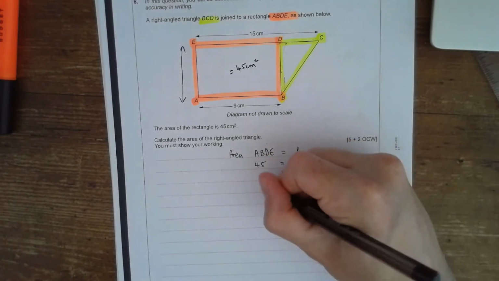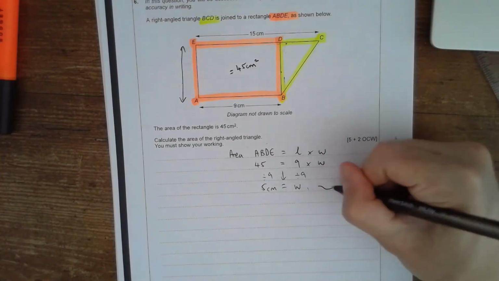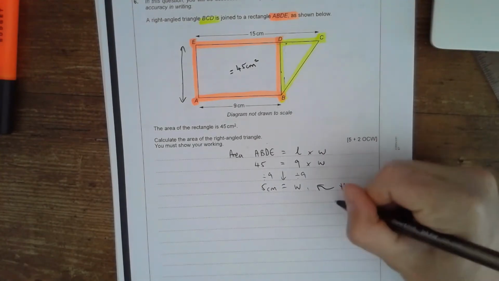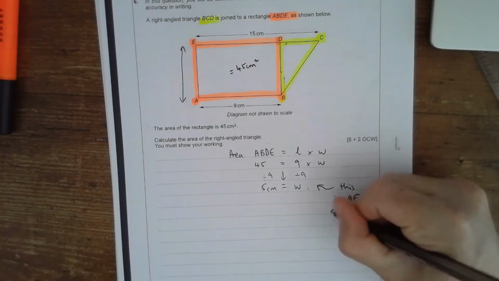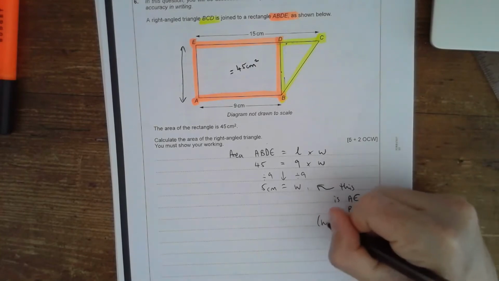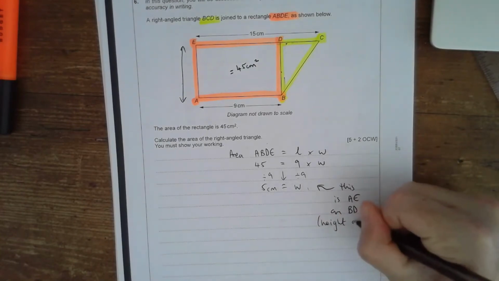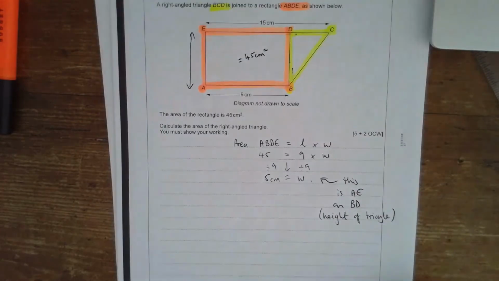So 45 divided by 9 is 5, or 5 centimetres would be equal to the width. So can we then go and say this is AE, and is this length here as well, BD, which is the height of triangle. Okay, we've worked out the height of the triangle.